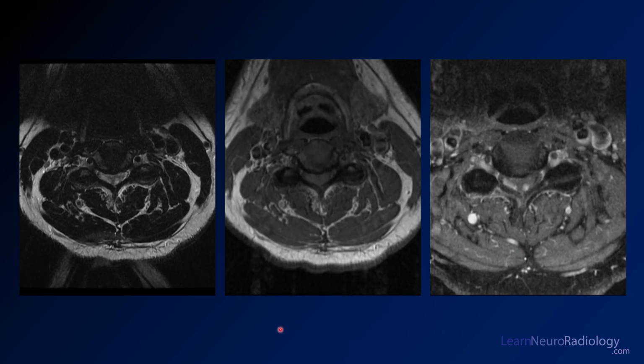You're going to see that confirmed on the axial images here. What you see is some T2 abnormality around the periphery of the cord, kind of these little patchy abnormalities, and then marked nodular enhancement in those regions. So you see pretty solid enhancement there.